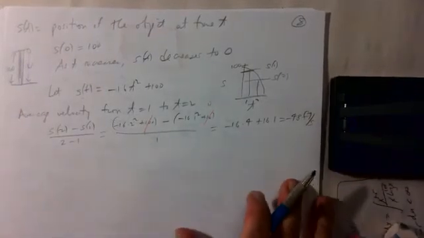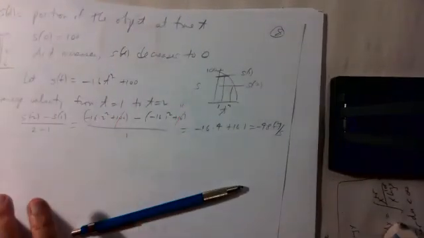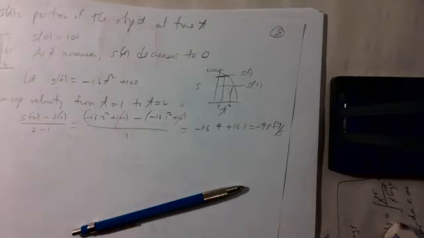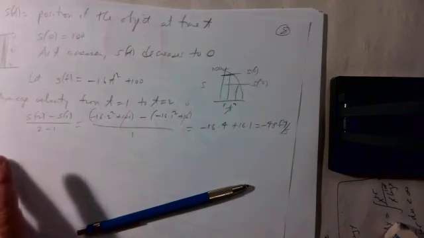per second. So if you drop this billiard ball from a building 100 feet high, and the only force acting on the ball is gravity pulling it down, its position at time t given by this function leads to this calculation for the average velocity.